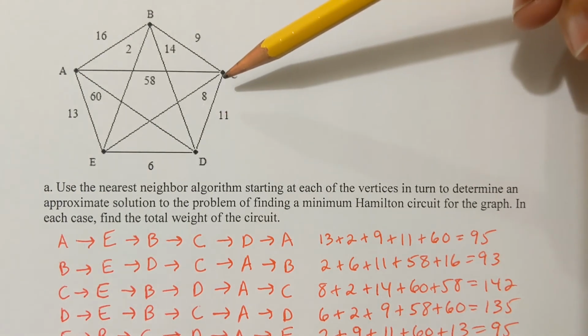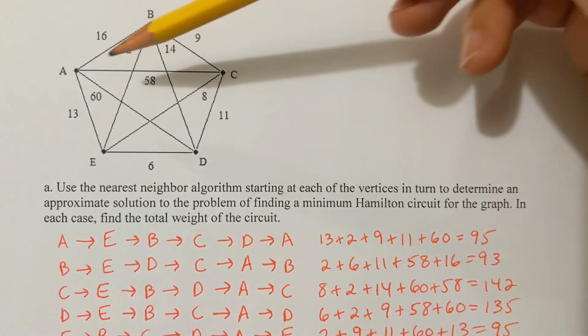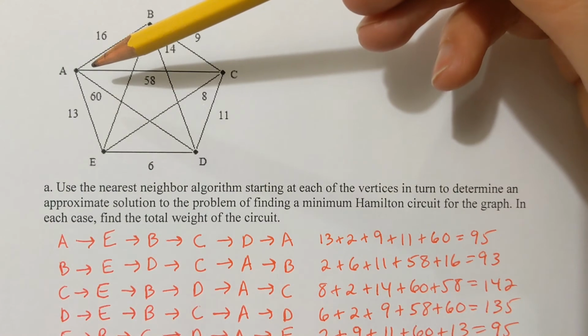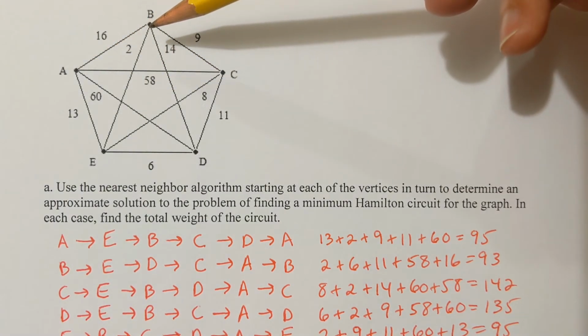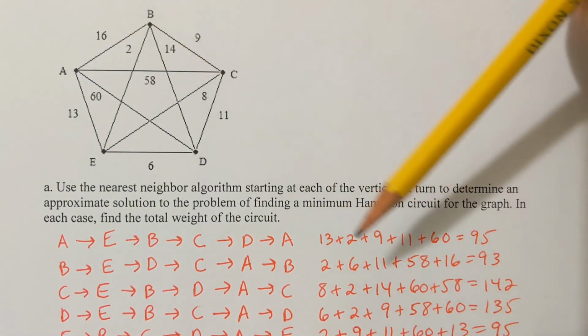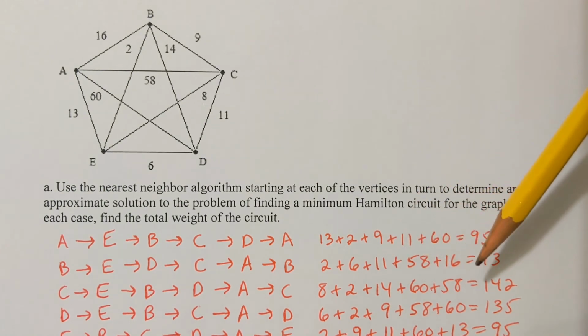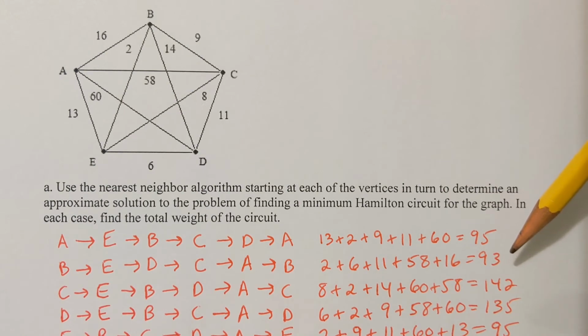Okay, I need to go to C, and from C I have to go to A, and then back to B where I started from. Okay, and if I take that particular circuit, it would have taken 95 minutes, I guess.